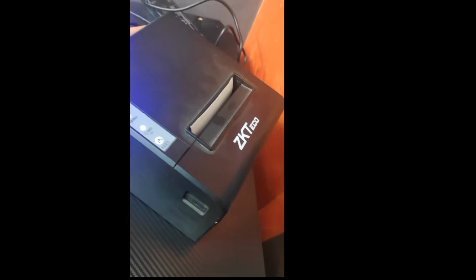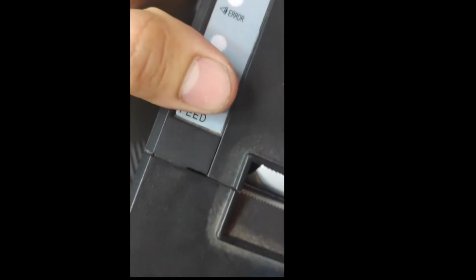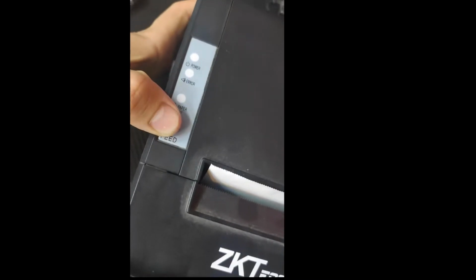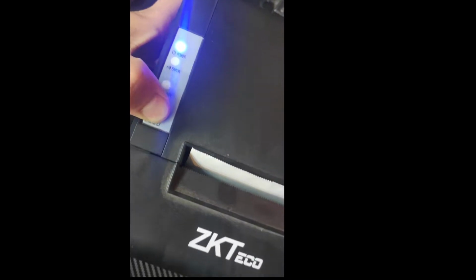Now I use this model ZAT printer, and how can I know the IP address? That is the RJ port right over here, and I must know the IP address, and that's how I do it. There is the off and on button and the feeder one. Okay, just keep pressing it and power it on.